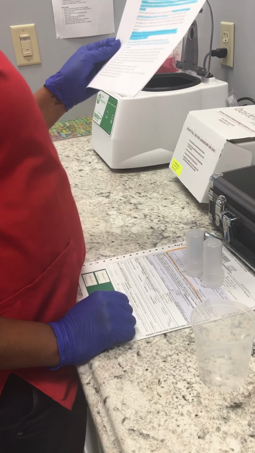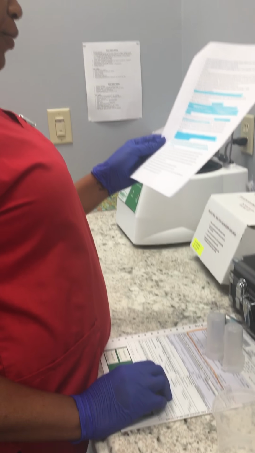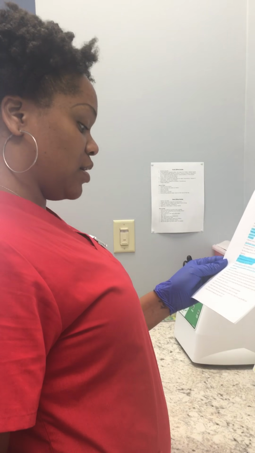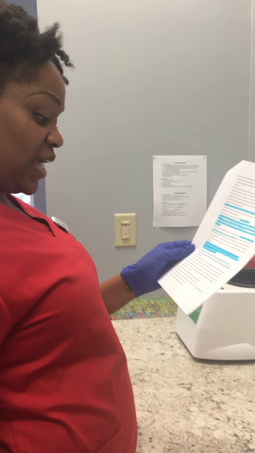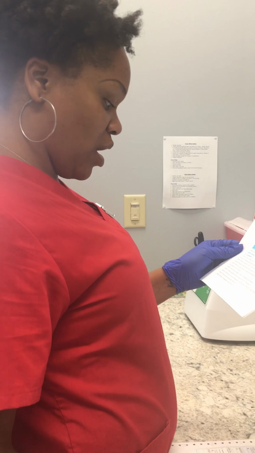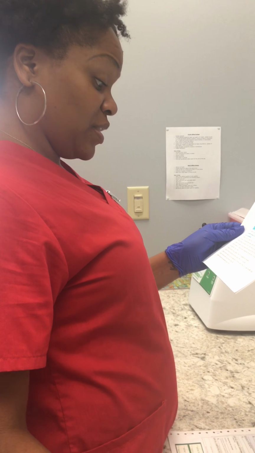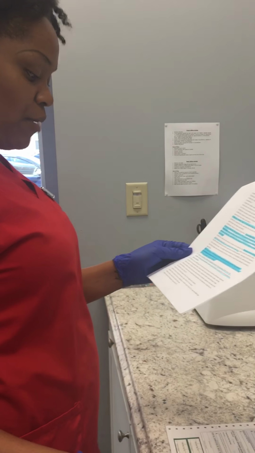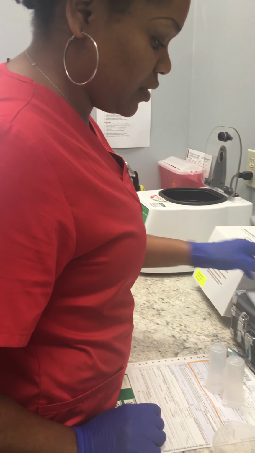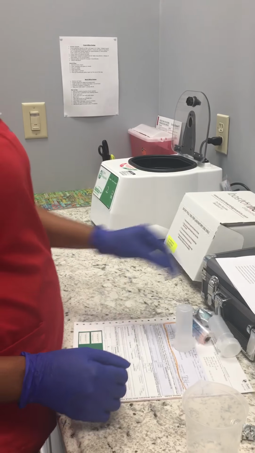I will then inform the donor of any list of medications on the CCF in case MRO calls. I will inform the donor that he or she is free to go, and I will discard the laboratory copy of the CCF.